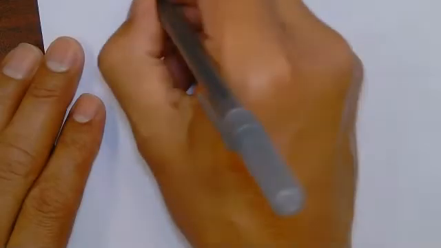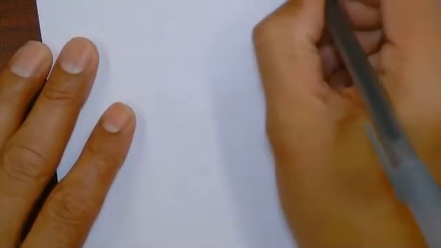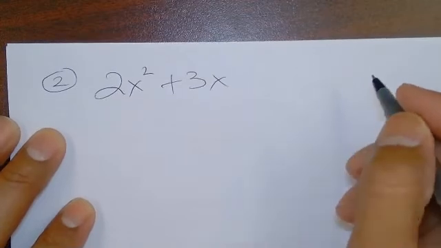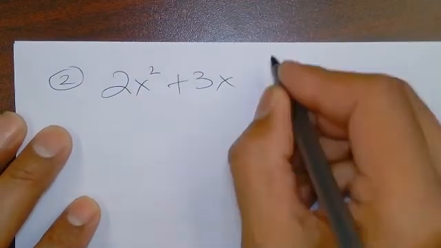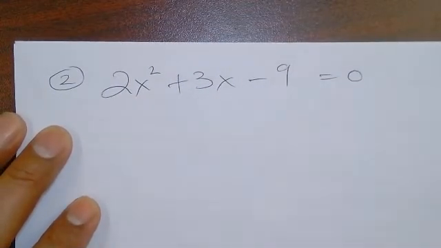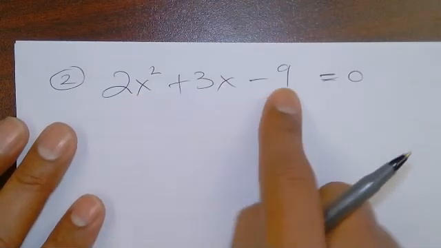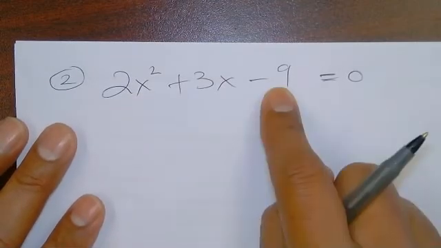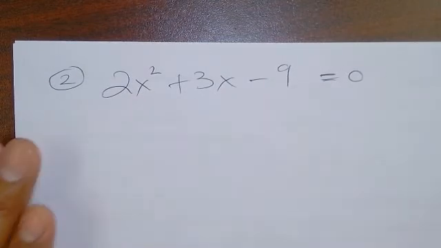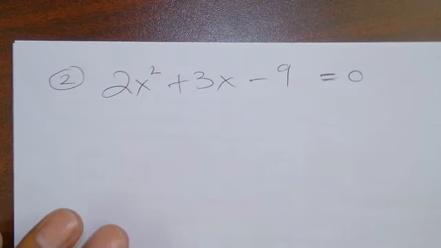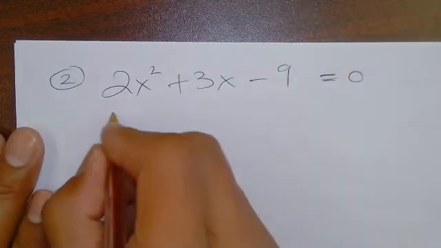All right, we're going to do another one. Any questions anywhere? Are we good? All right, let's do another one. Number 2. Now we can go faster. Number 2 is going to be 2x squared plus 3x minus 9 equals 0. You got to make sure everything's on this side over here. You can't have this 9 on this side. If it is, you got to move it over here.